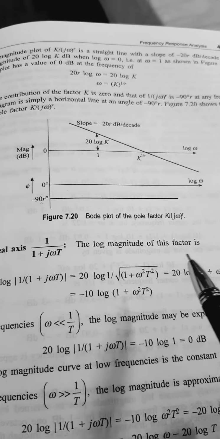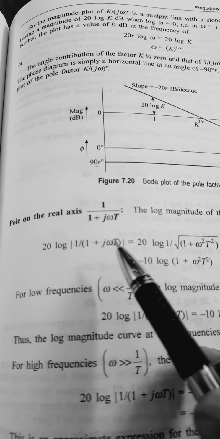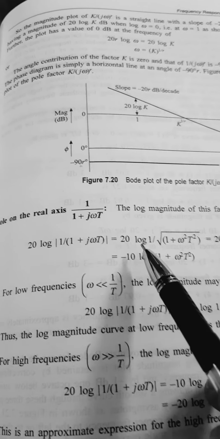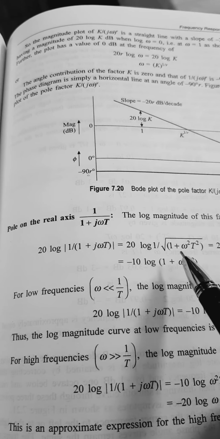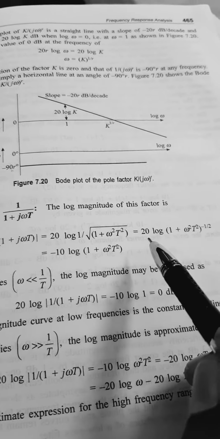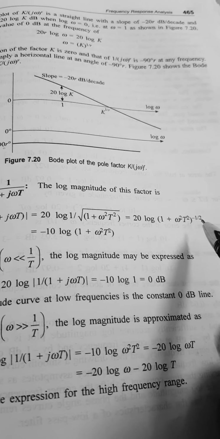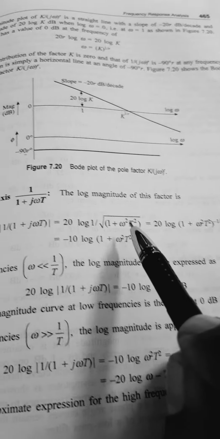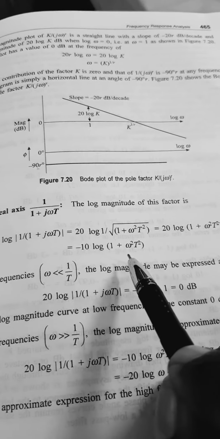The log magnitude of this factor is 20 log 1 divided by 1 plus j omega T, which is equal to 20 log 1 divided by the square root of 1 plus omega square T square, that is equal to 20 log of 1 plus omega square T square raised to minus half. This minus half, if you take it to this side, becomes minus 10 log 1 plus omega square T square.